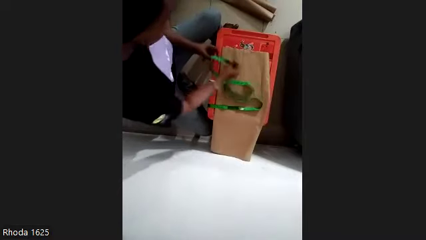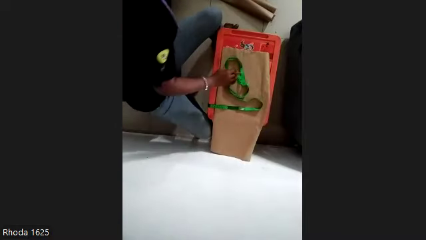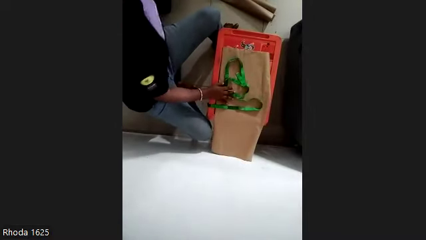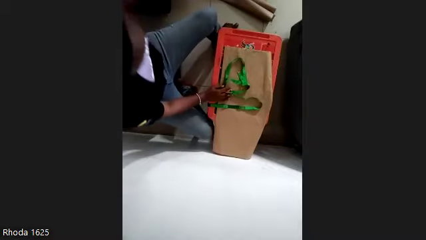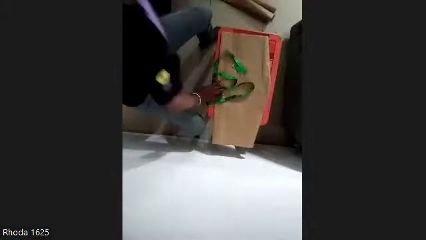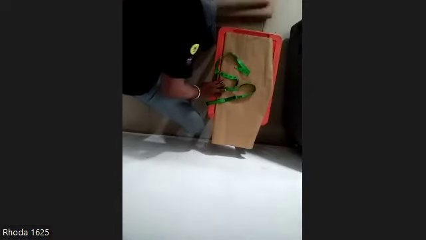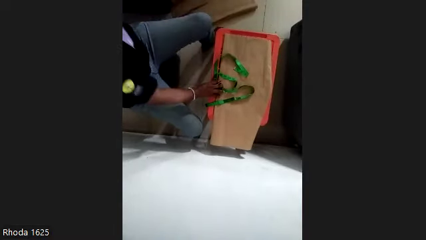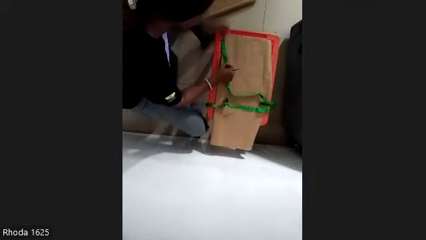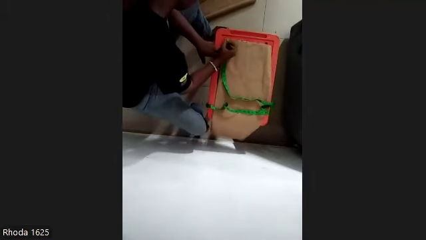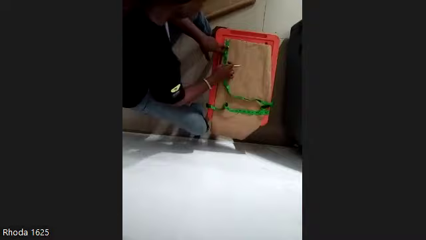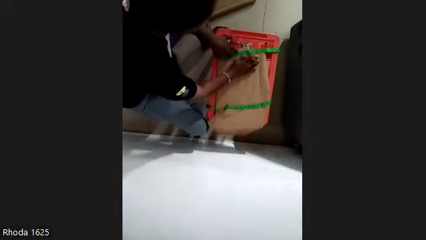Just in front. Then I'll curve this out. I'll take this up to the end of my waist this way.